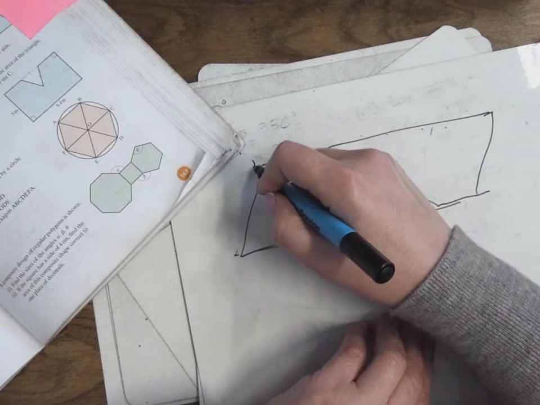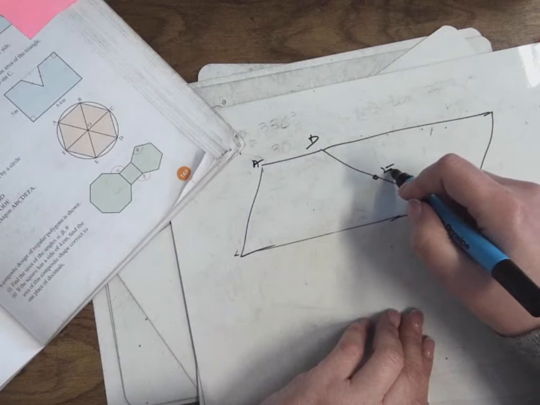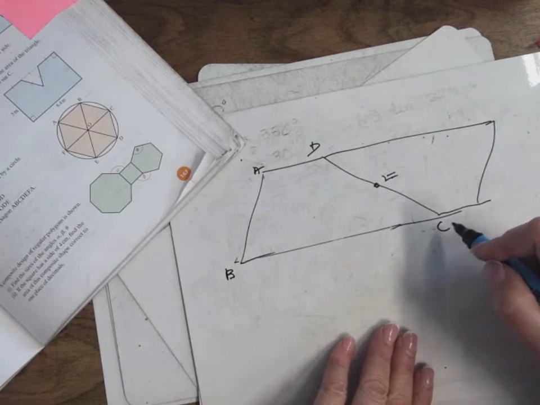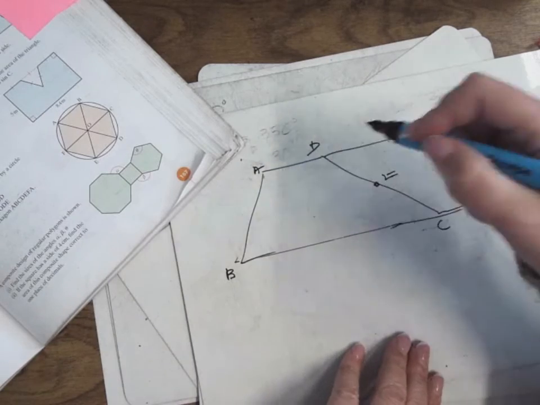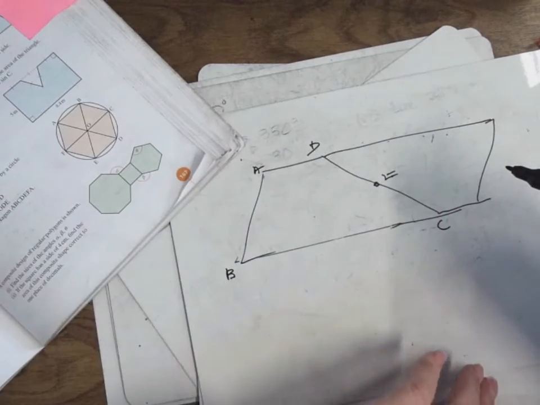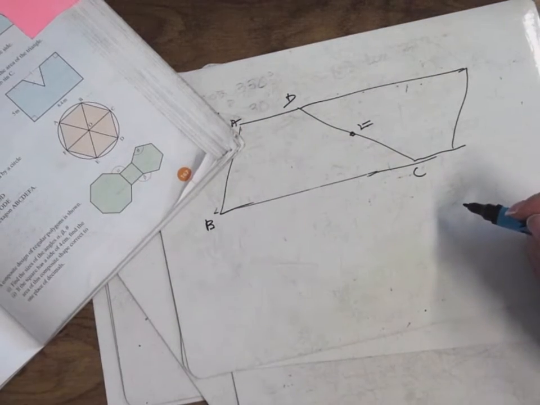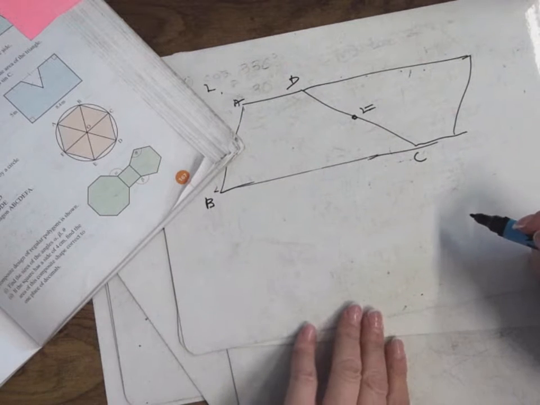So A, D, E, B, C. It would look something like that anyway, upside down, 180 degrees. Right, it's fine, don't worry about it.